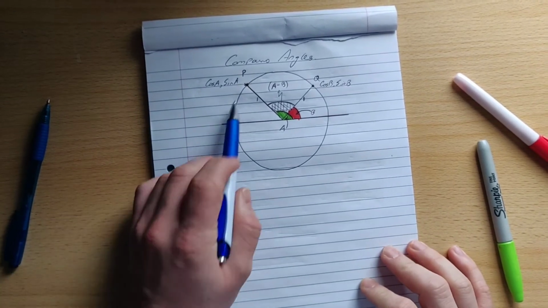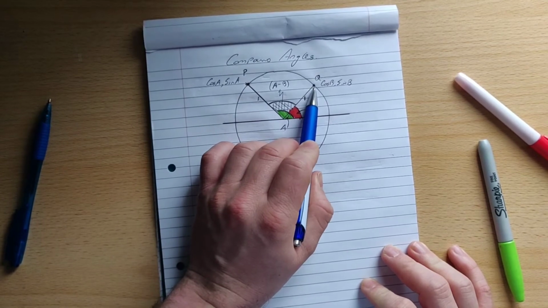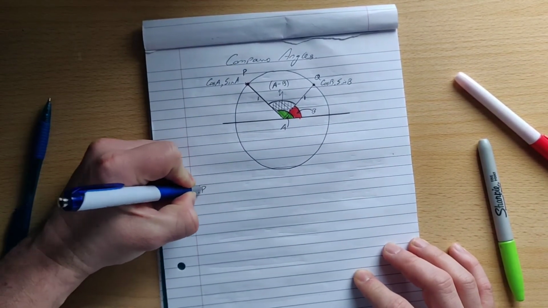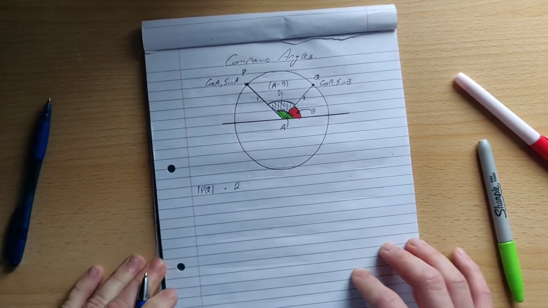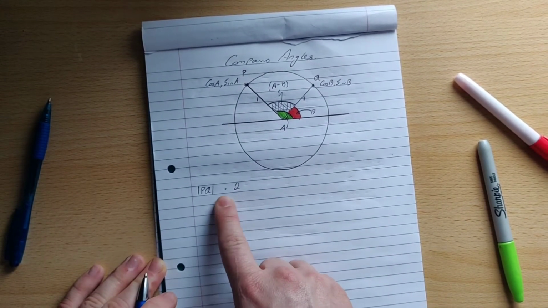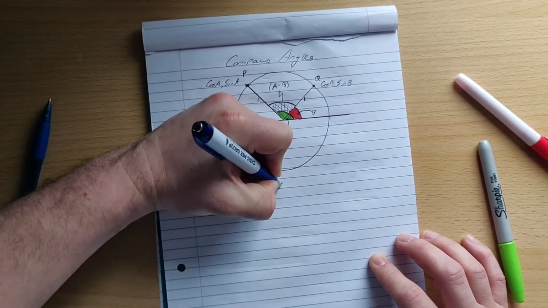Now the main objective in this section is I want to find a distance from P to Q. Okay, so I'll write it on the side. And there's two different ways we can find out the distance.